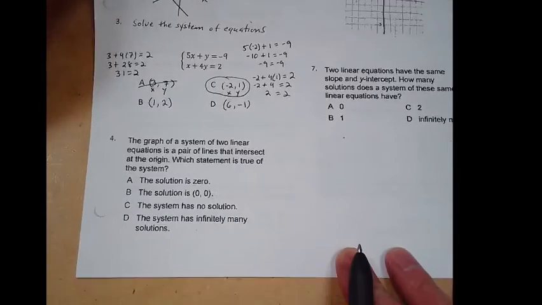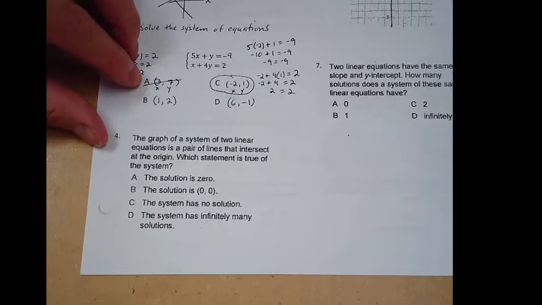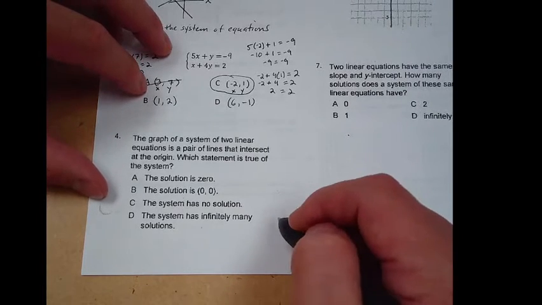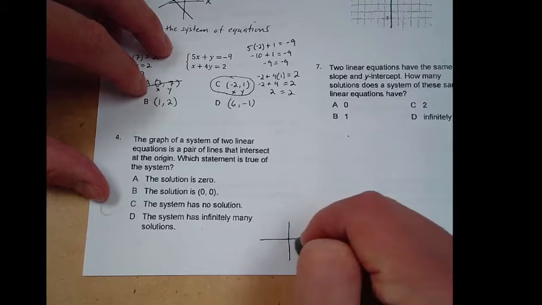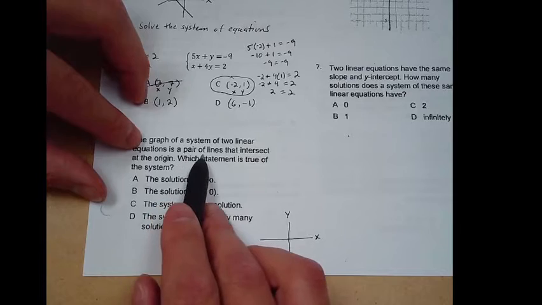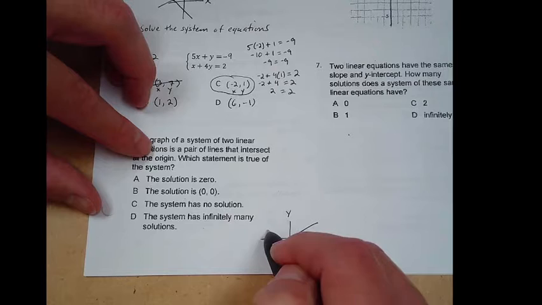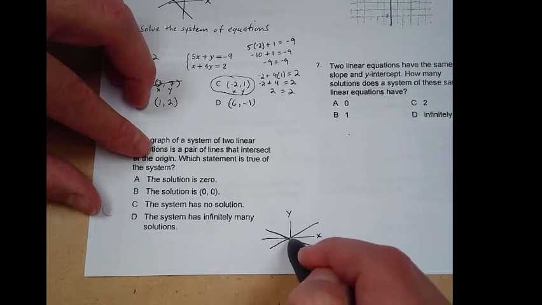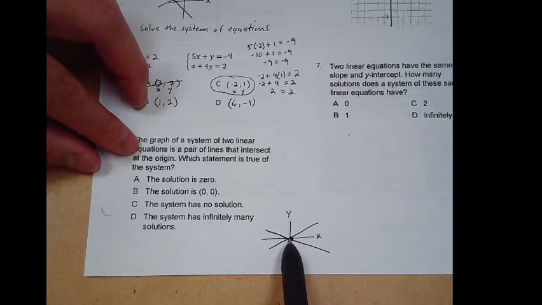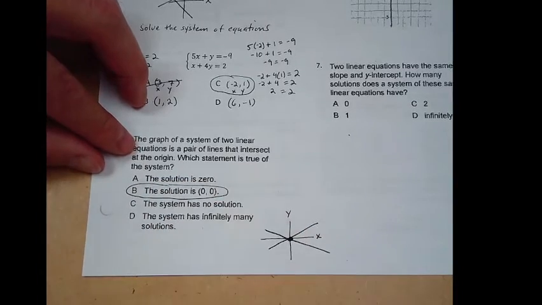Okay. Number 4, the graph of a system of two linear equations is a pair of lines that intersect at the origin. Which statement is true? All right, so I'm going to go ahead and draw an x-axis and a y-axis. Suppose I got a line right there and another line right there, and they intersect at the origin. Well, if they intersect at the origin, the x is 0 and the y is 0. Okay, so the solution is (0, 0).